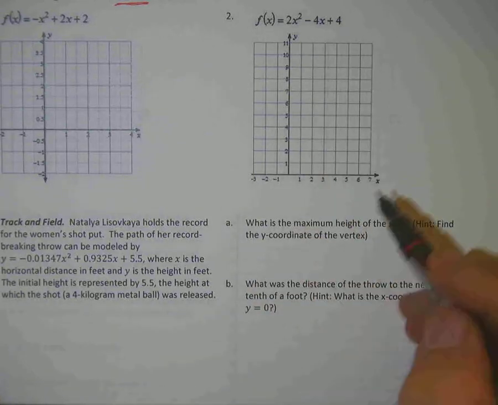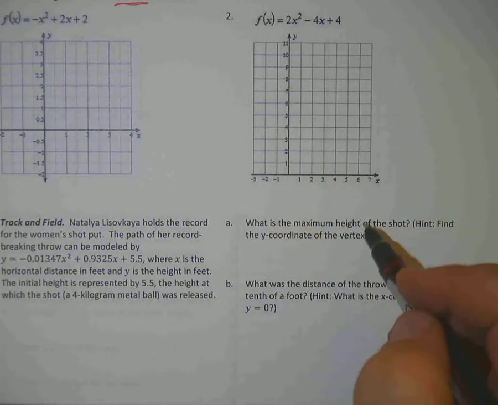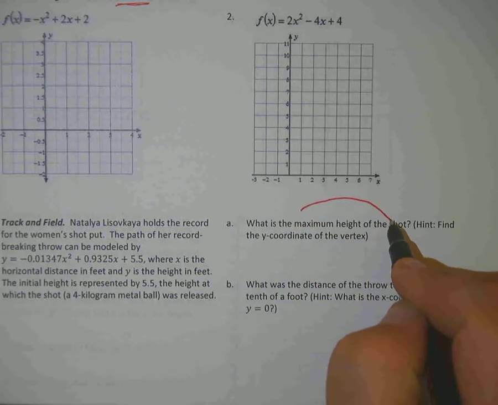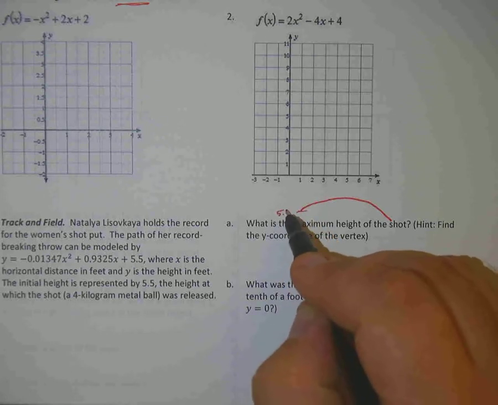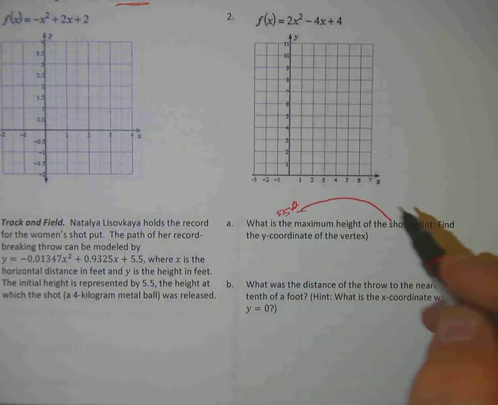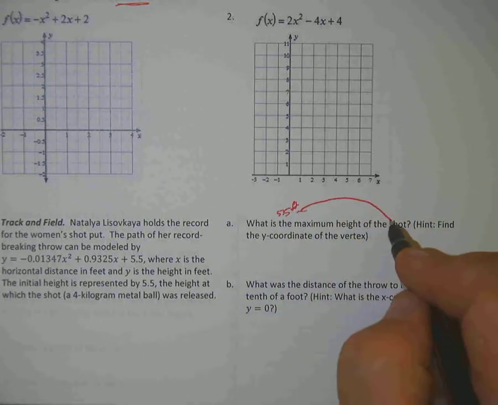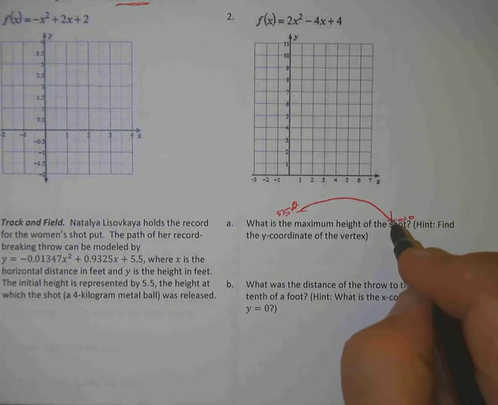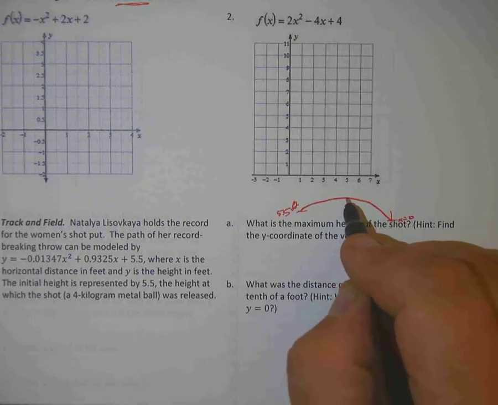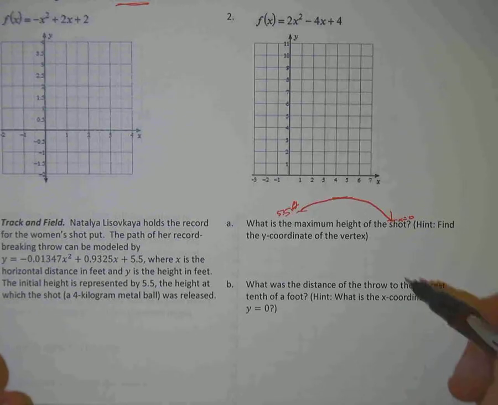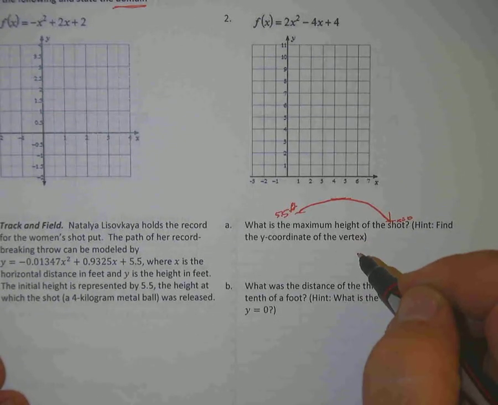So, all these graphs that we've had have had some sort of U shape to them. And this one would have a downwards U. And it's released at 5.5 feet, and it goes, and then it hits the ground. Part B is looking for what is the x value there, but part A is looking for what is the maximum height, so that's the y value where it changes directions from going upwards to downwards. And to find that, we just need to find the y-coordinate of the vertex.